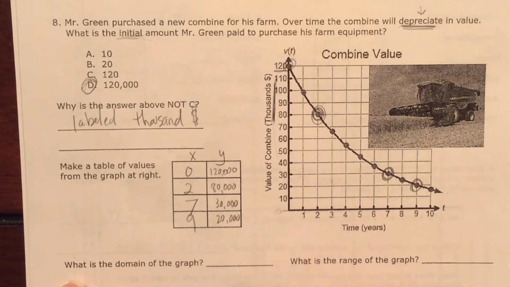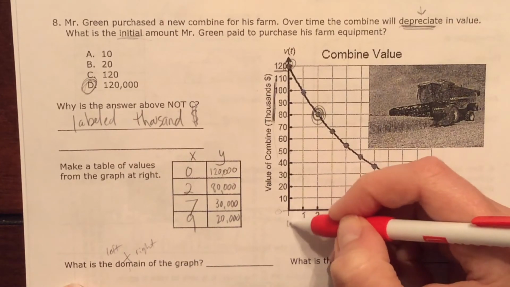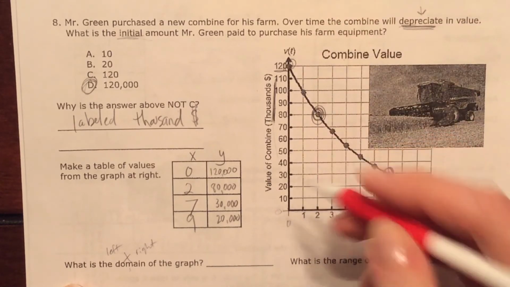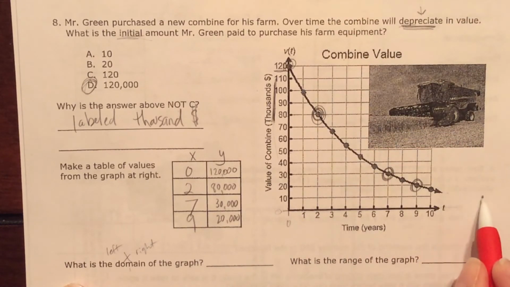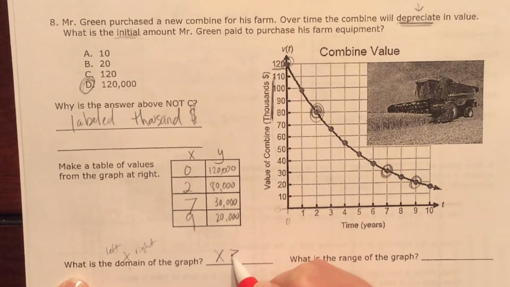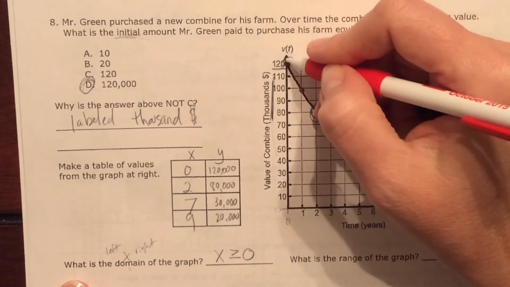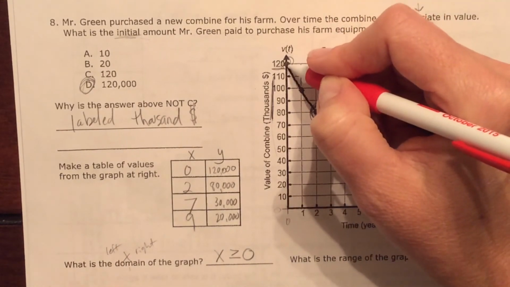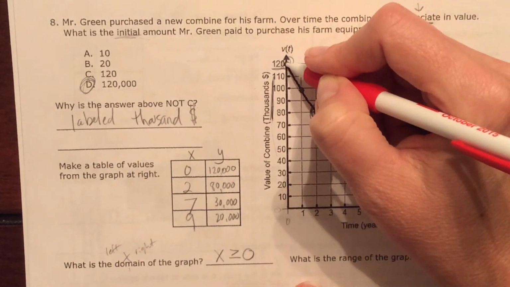So for domain, we're looking at our x-axis that's going left and right. We're going to use 0 as far as it goes this way. And then this way it's going to keep going. There's no end on it. So we're just going to say that x is greater than or equal to 0. And this one can be equal to 0 because we are starting out at that $120,000 mark.